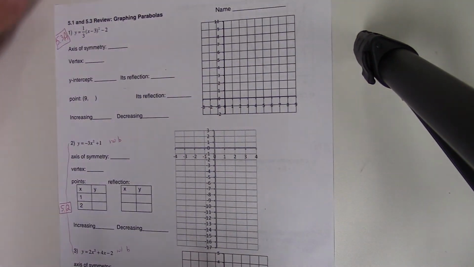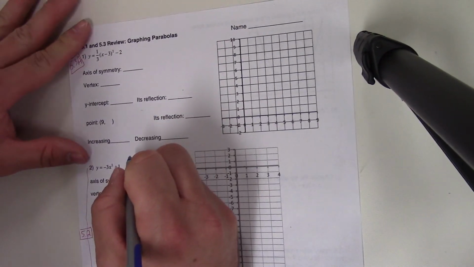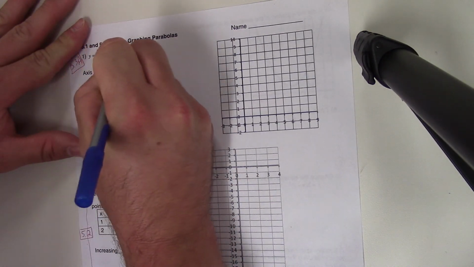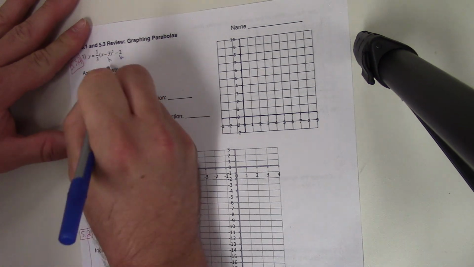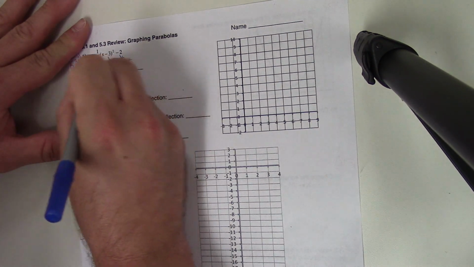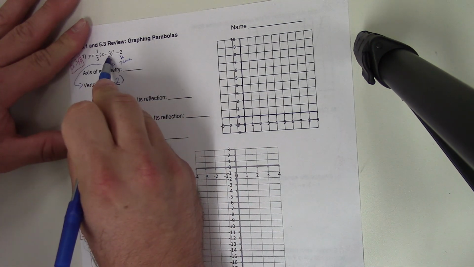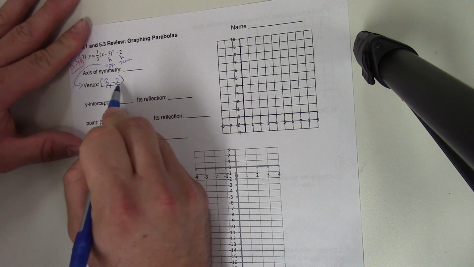Alright, ladies and gentlemen, here's the review for your quiz. This first one is in vertex form, so it gives me the vertex (h, k) right off the bat. And remember, we talked about how this is opposite, same. So the first thing I really want to do is just write down my vertex, (3, -2), because again, it's the opposite of what you see here and the same of what you see there.